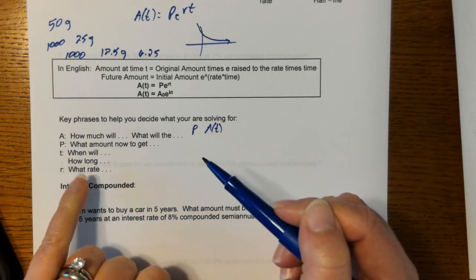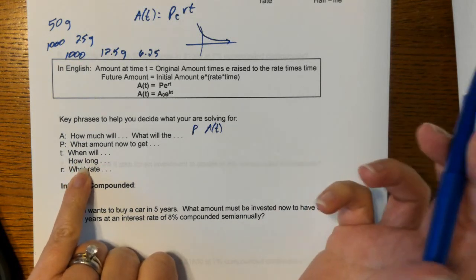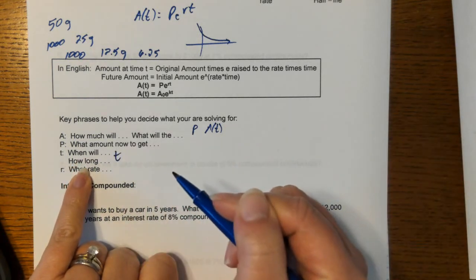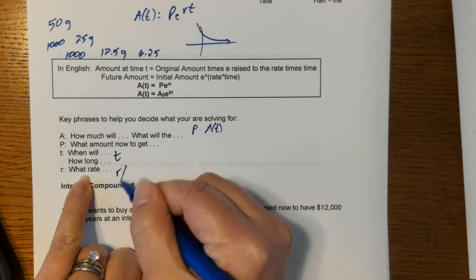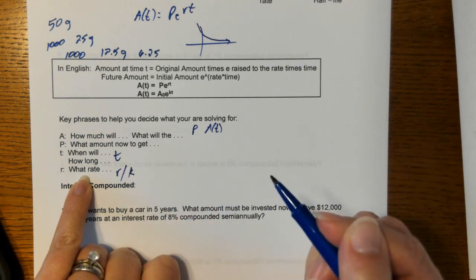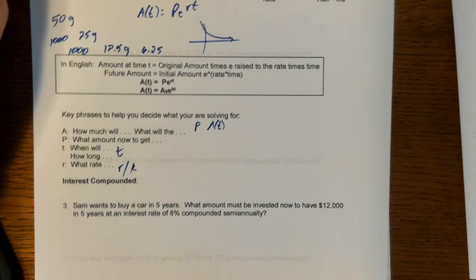If they ask you a question about time, when will it be? How long will it take? They're asking you to find T. And if they say something like, what's the rate? They're asking you to find R, or K, if you're using the K formula instead of the R formula. Okay, so let's look at some examples here.